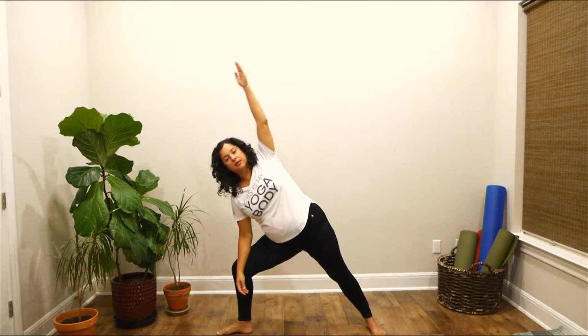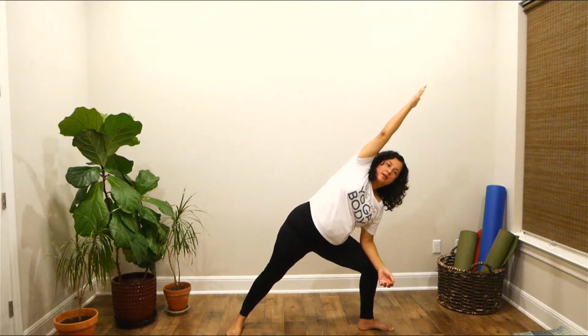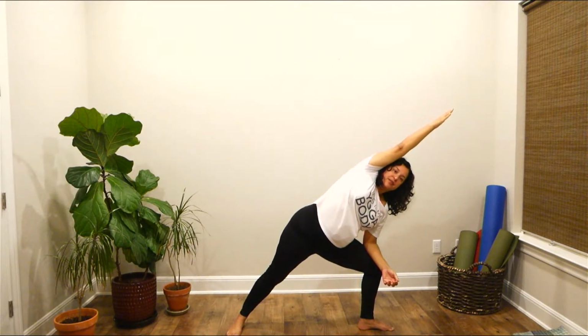Inhale, exhale, side bend. Inhale, legs are strong. And exhale, turn your feet toward the left. Inhale, exhale, side bend, palm faces down.